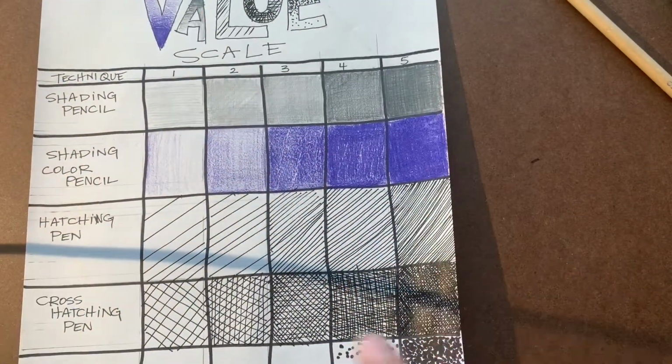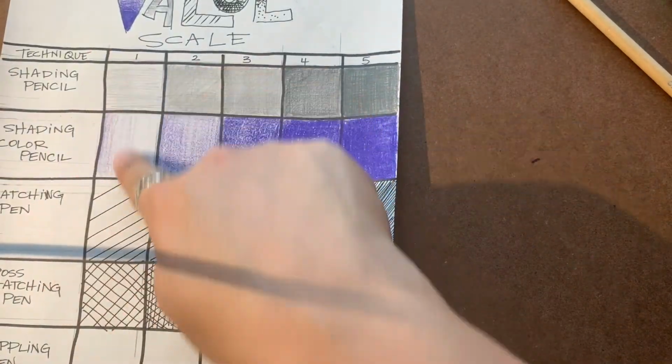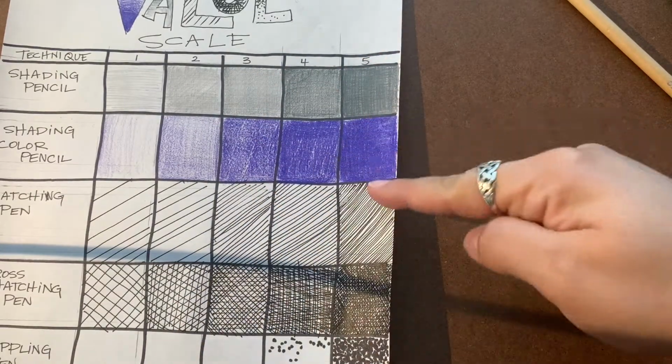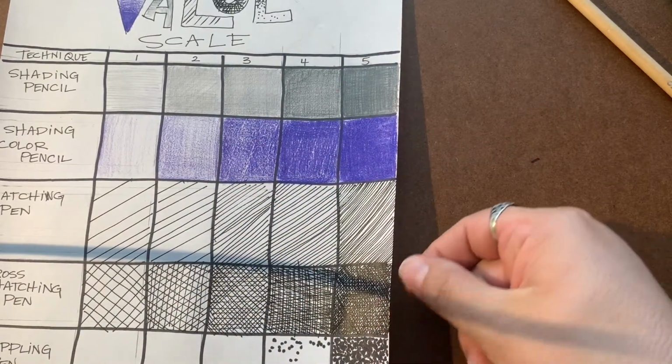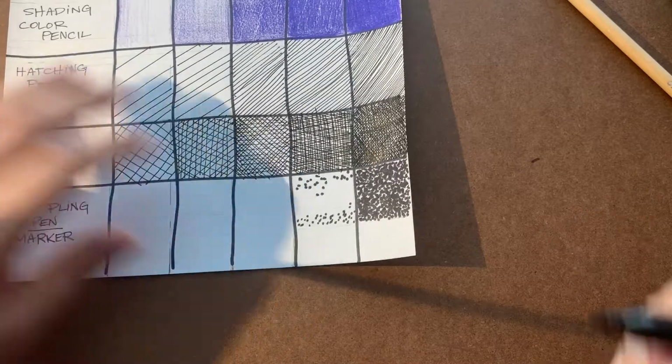So now that the value scale is made, it's time for you to go ahead and begin adding the values with a specific technique into each column. I would suggest starting from the top down and then working from the fifth row over to the lightest row. The fifth row should be the darkest, and then the first row should be the lightest.